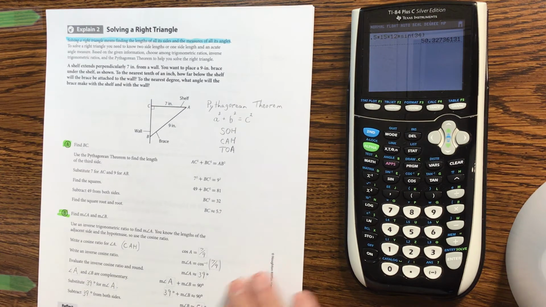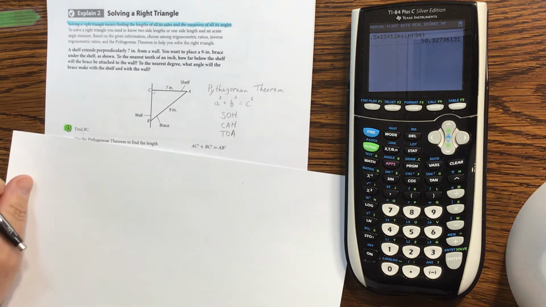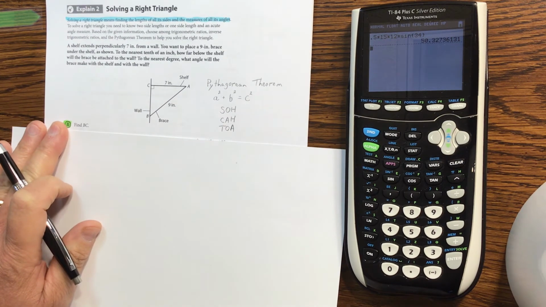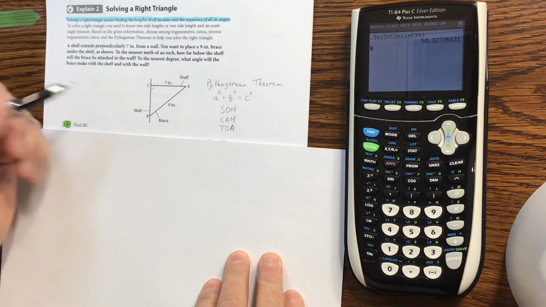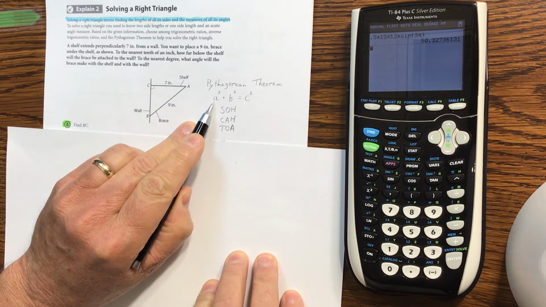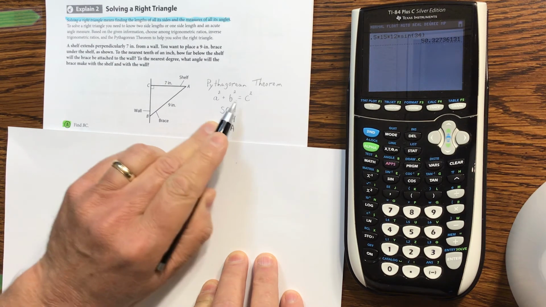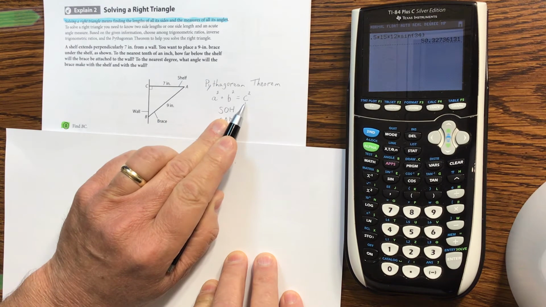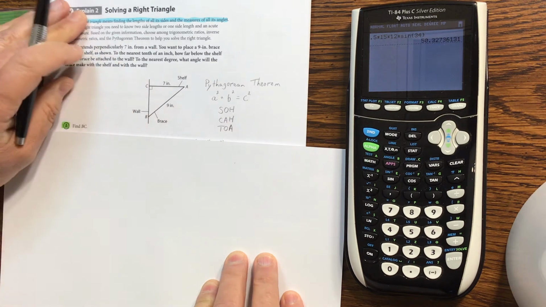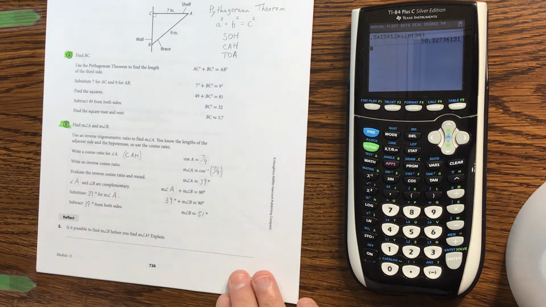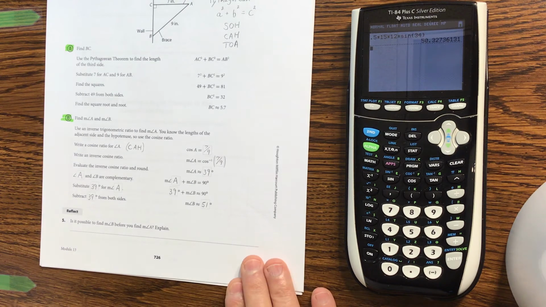All right, next page is solving a right triangle. And what they're using here is the Pythagorean theorem. Again, the Pythagorean theorem is nothing more than the square of the length of one side plus the square of the length of another side. Its sum must equal the square of the hypotenuse. Nothing new. I'll let you guys peruse that. Down below, letter B. Pause your video, write that information down, and see how they got it.